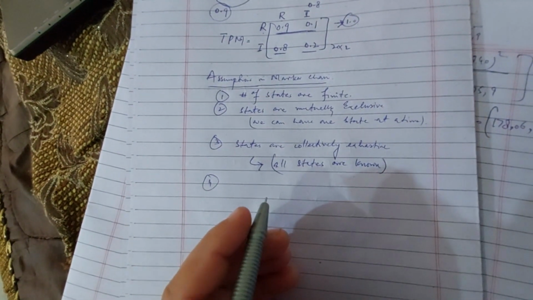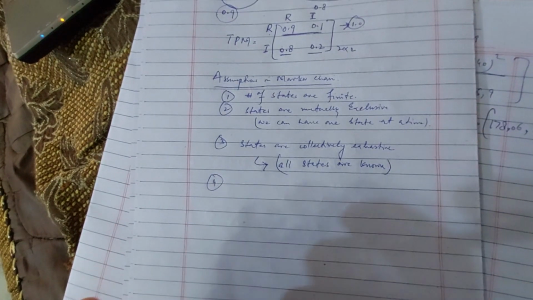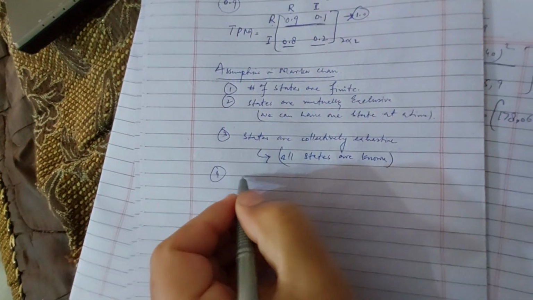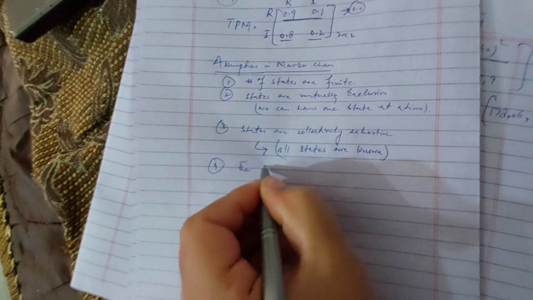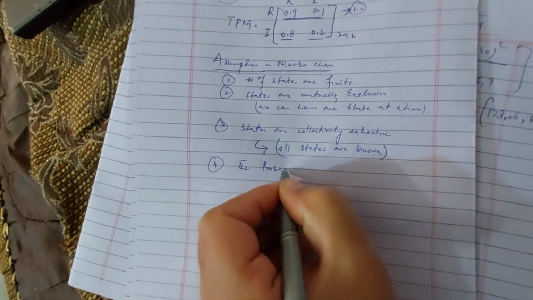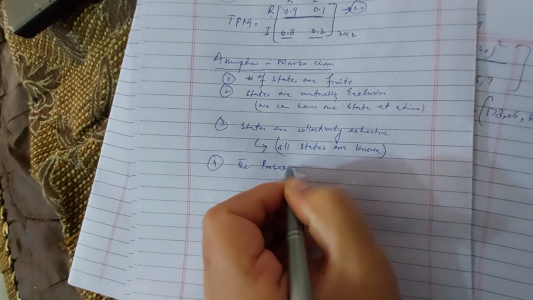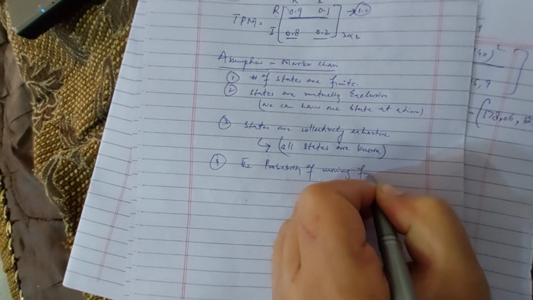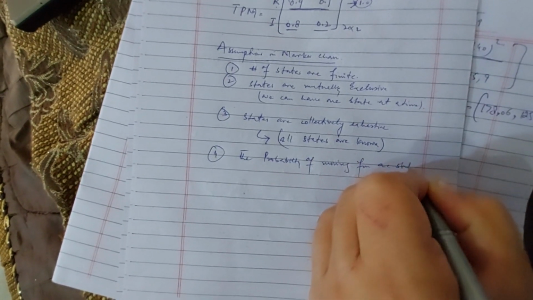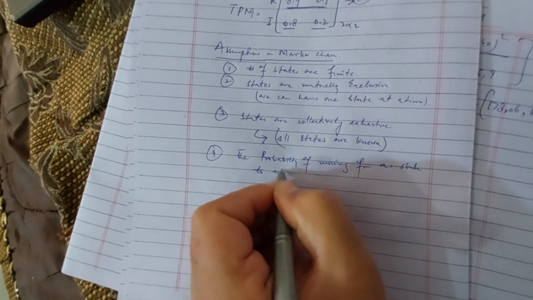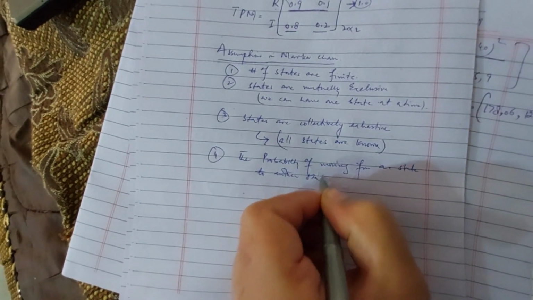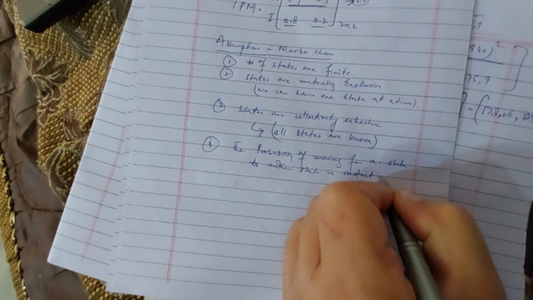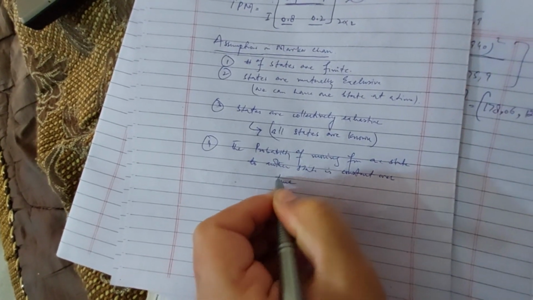The fourth one is that the probability of moving from one state to another state is constant over time.